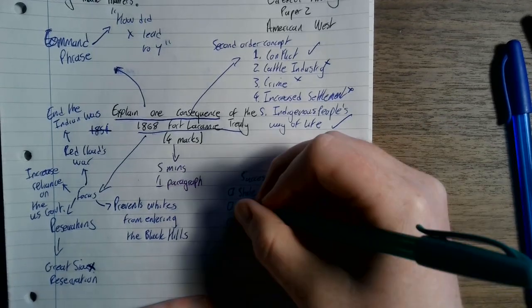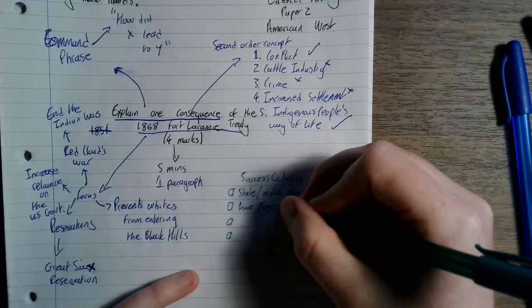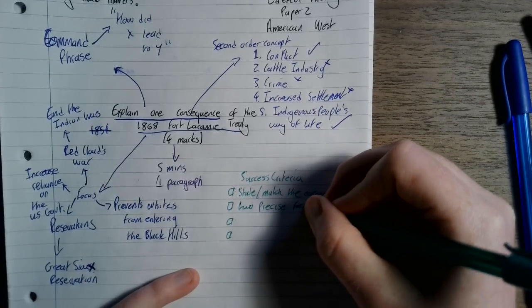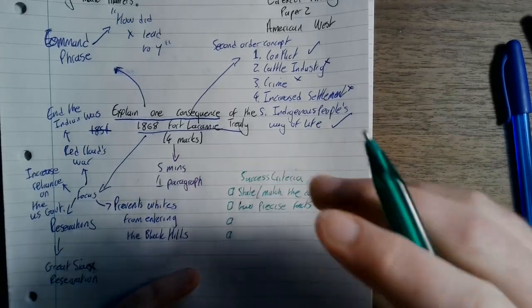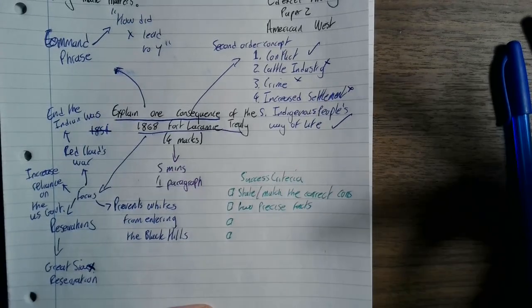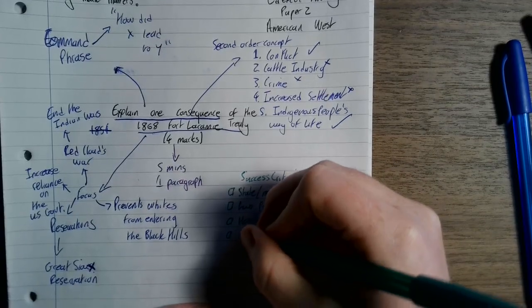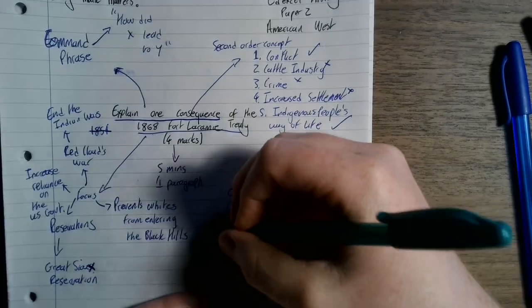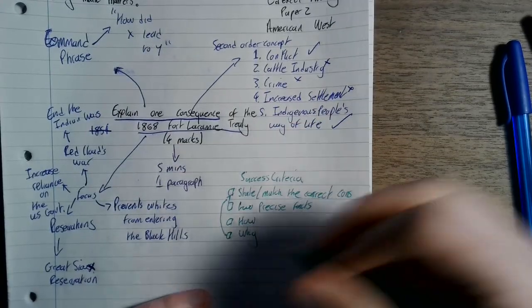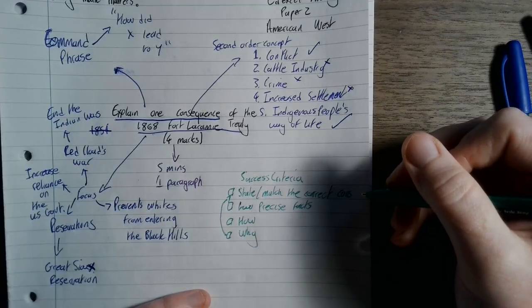Then you need to have 2 precise facts. You can probably get full marks without precise facts and just 2 facts, but it's good to have them in for other questions. You need to make sure you've got your how, and your why. And the main thing here is I tend to make sure I have my why once I've stated the consequence.